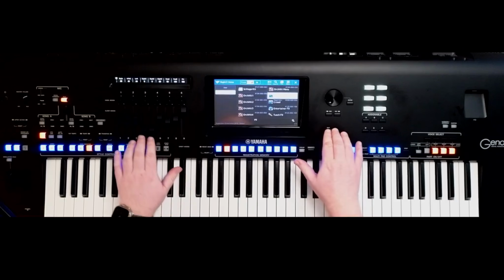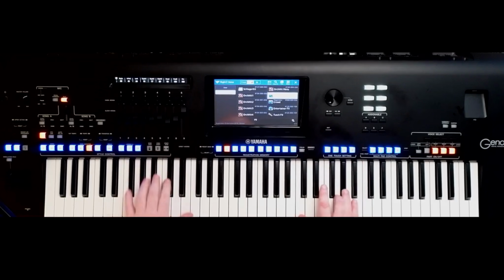And then if we bring the bell and the organ back, we've got our chorus.